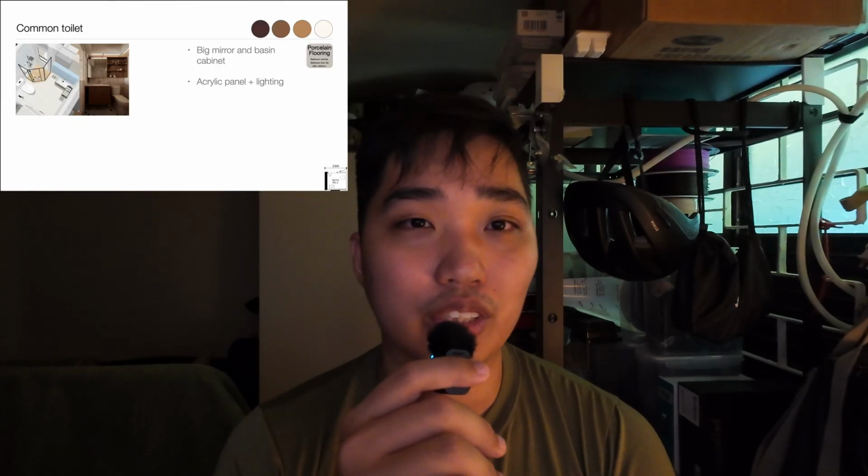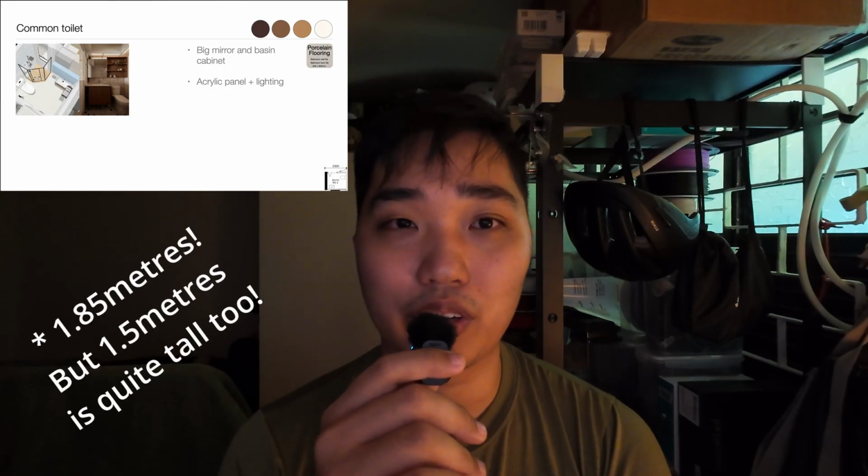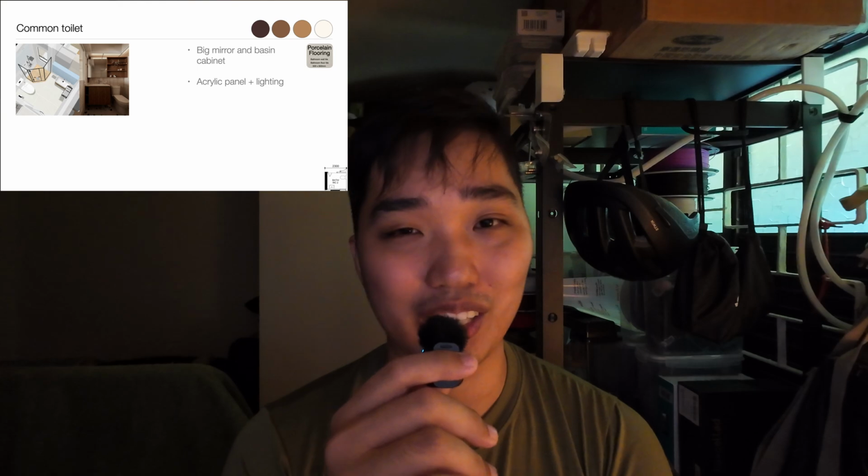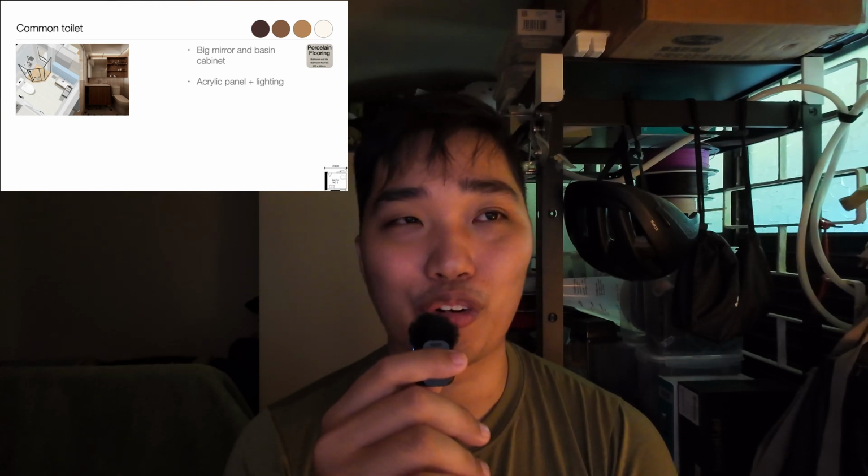I think one very interesting thing to note is that you cannot really get away with a rain shower in HDBs because of the box ups. So from what I understood from the ID, it seems like because I'm quite tall at 1.5 meters, the rain shower won't really be much taller than me, so I won't really get the rain shower effect even if I buy a rain shower. So for people who are quite tall, maybe you want to take note that rain showers are not very effective for HDBs because of the height limitation from the box ups.